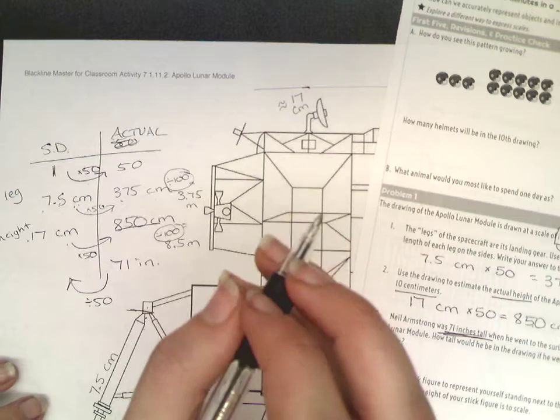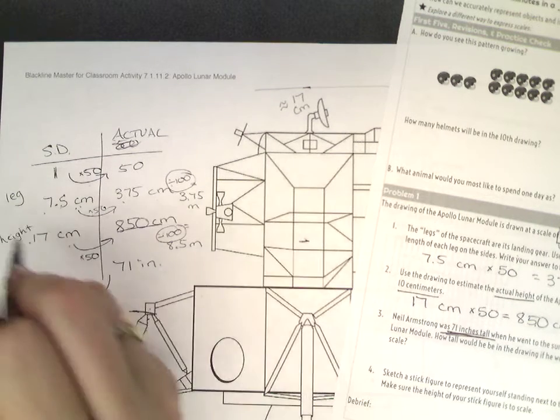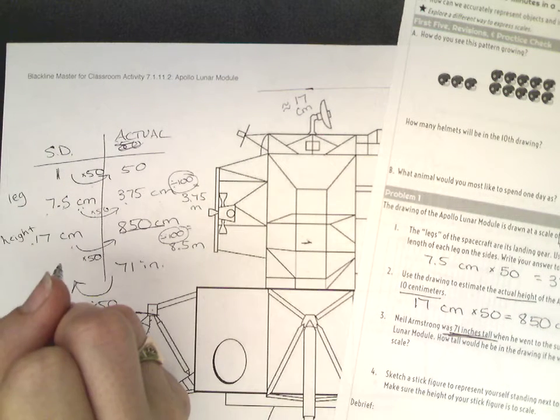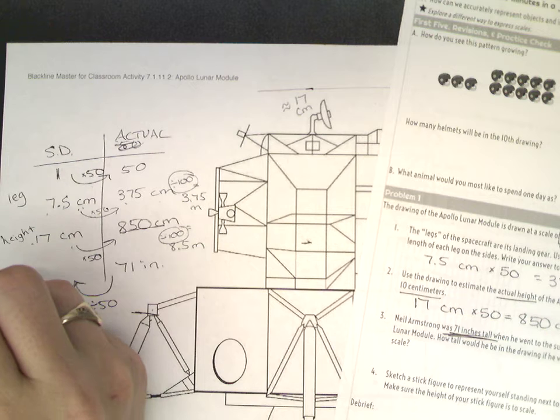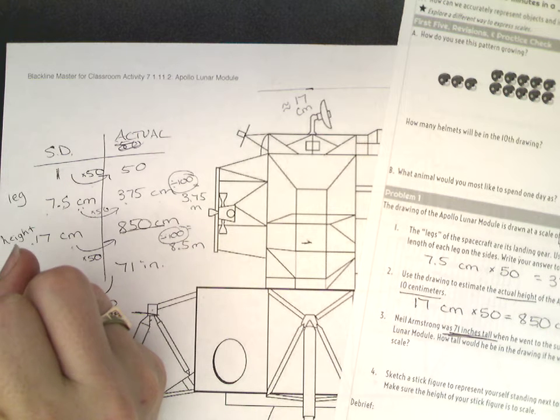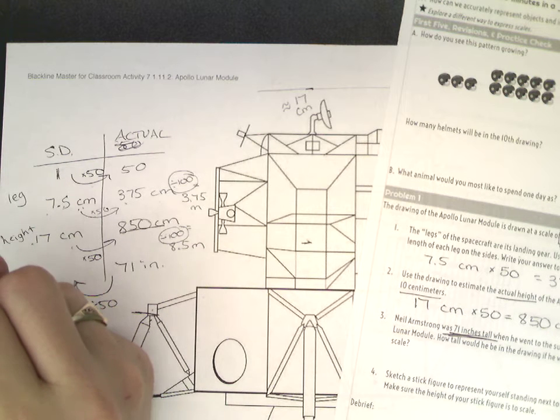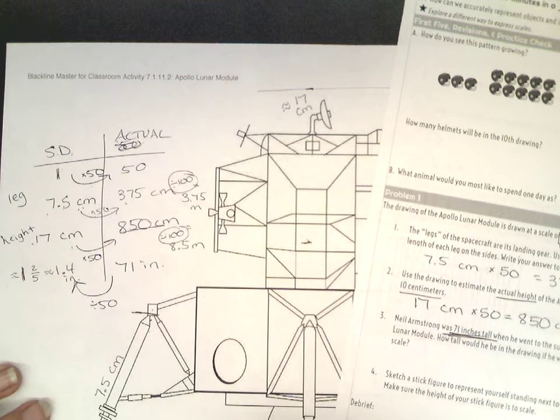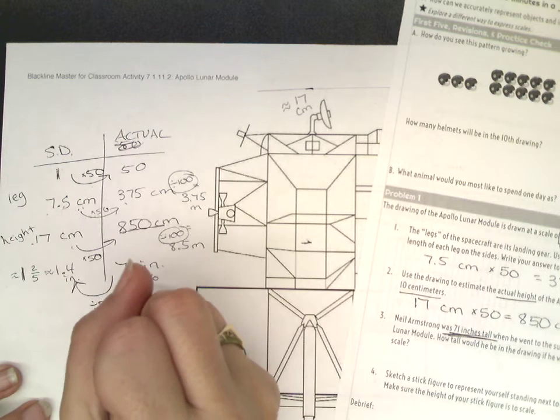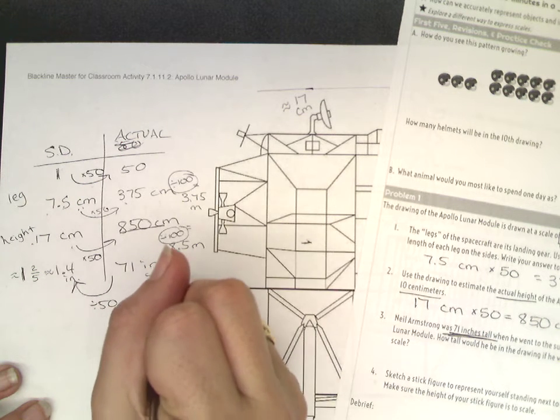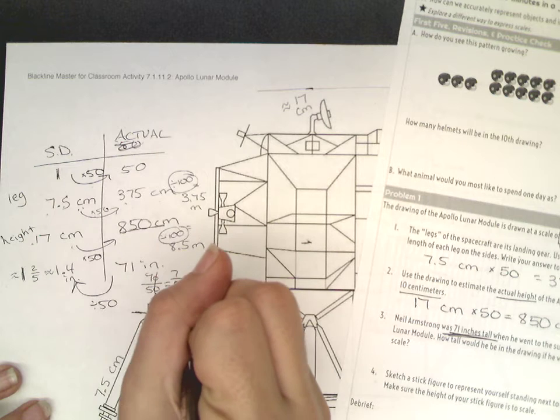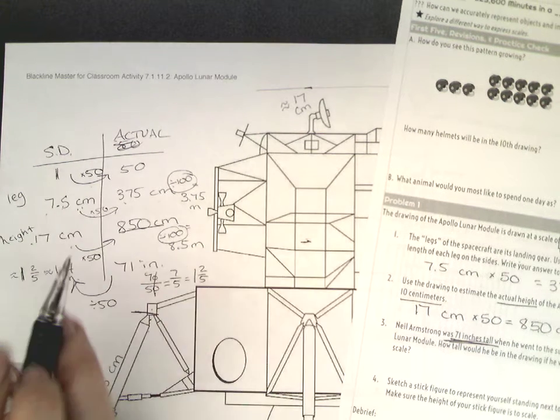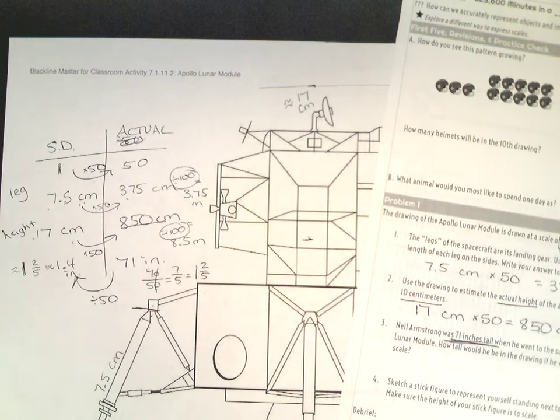71 divided by 50, that ends up being about 1 2/5 approximately, or approximately 1.4 inches, because we have 70-ish over 50, which is like 7/5, which is 1 2/5, which would be about 1.4 inches.